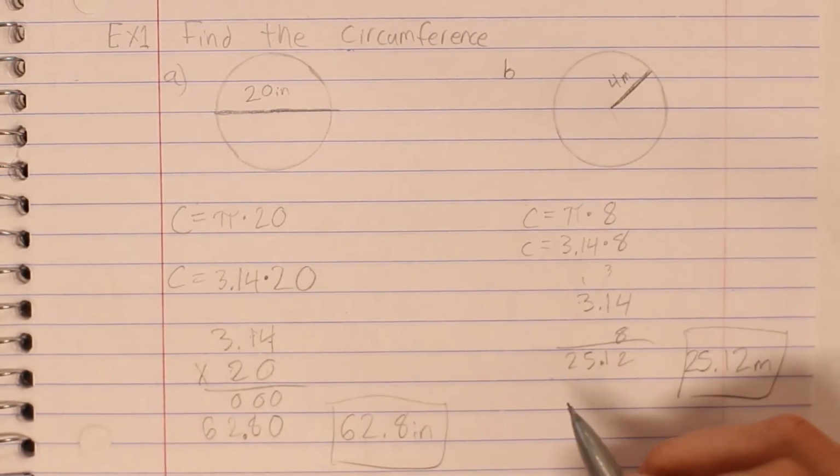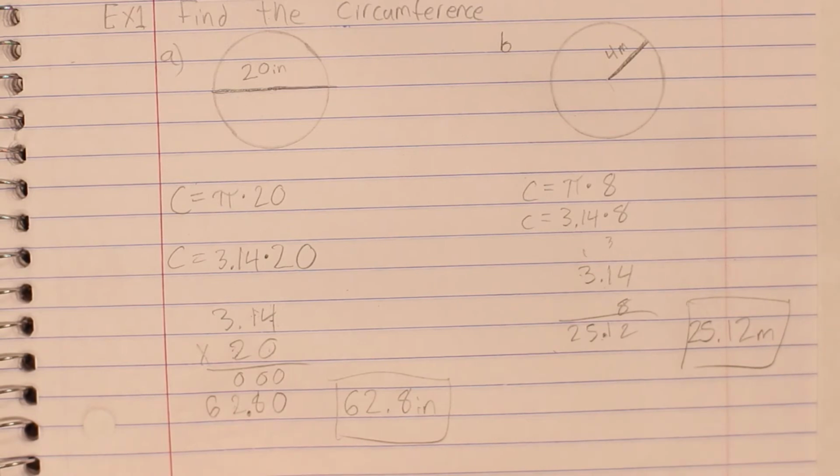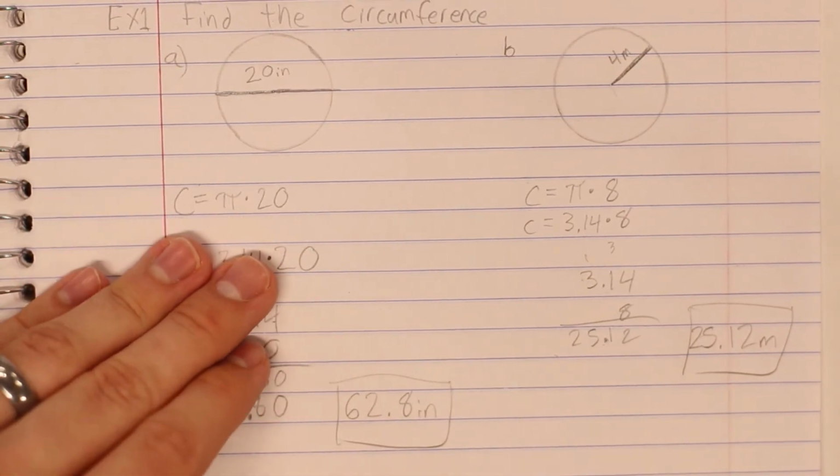I'm going to box in that right there too. So those were our final answers for examples 1A and B. Now let's take a look at this next part.